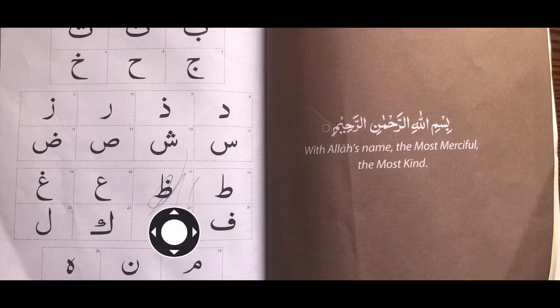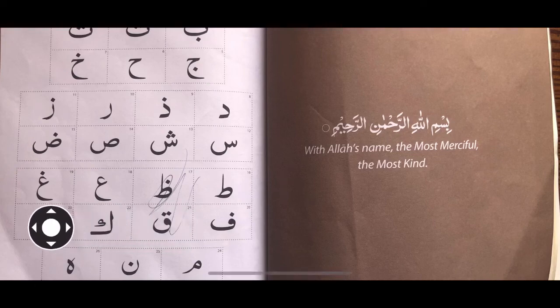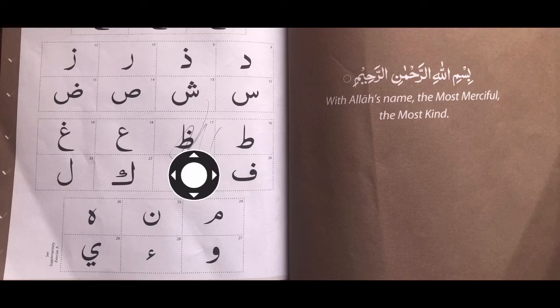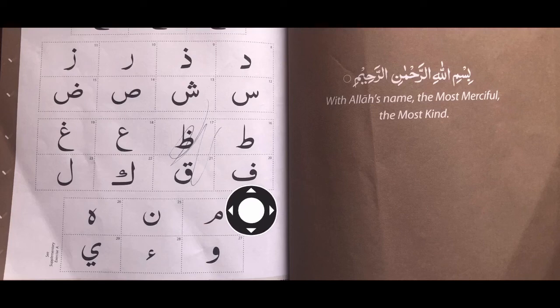Dha, ignore the scribbles. Dha. Ain. Ain. So again, Ta, Dha, Ain, Ain. Well done. Keep repeating after me. Well done, children. I'm listening to you all. I'm watching you as well.